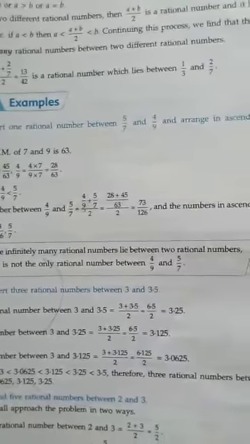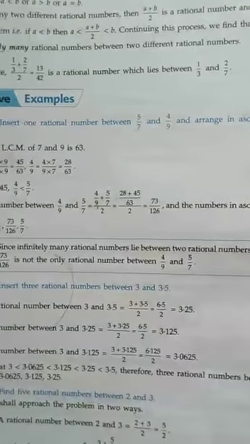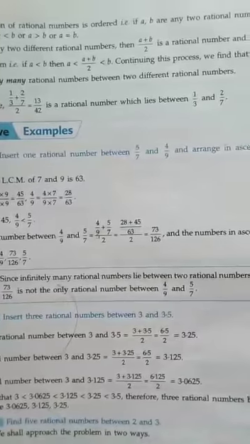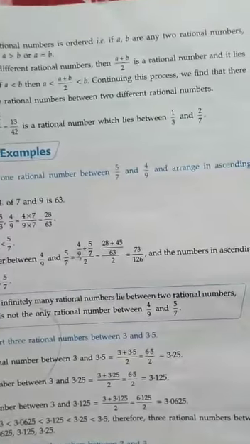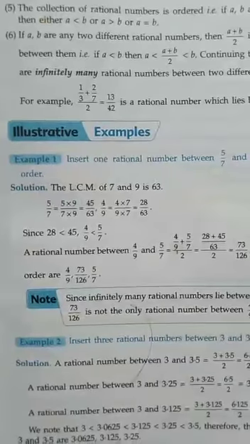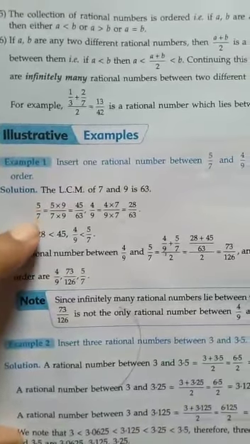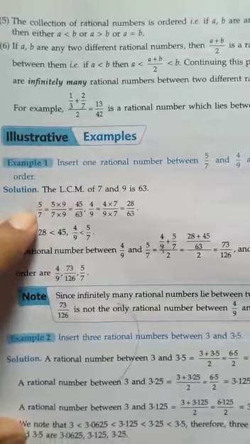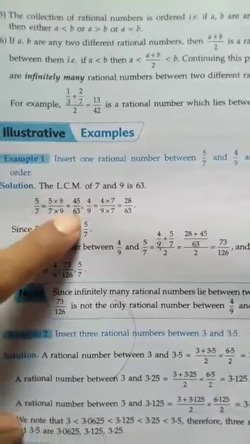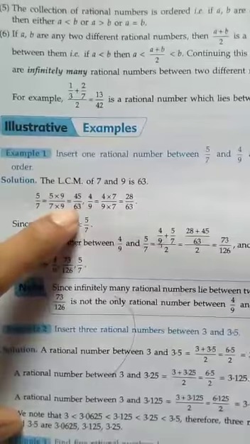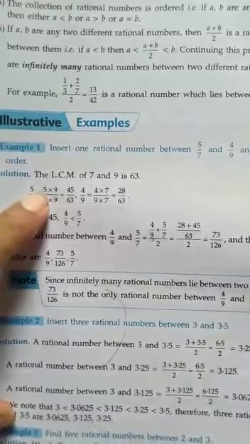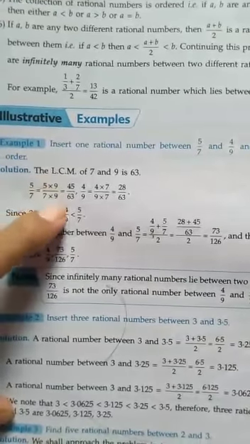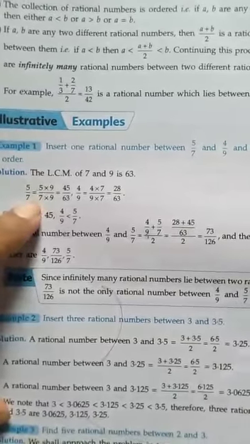How? At first we need to take the LCM of the denominators of the rational numbers. The LCM of 7 and 9 is 63, isn't it? If we multiply the denominator of the first rational number by 9, we get the LCM 63. To maintain equality, we also multiply the numerator by 9. So 45/63 and 5/7 are equivalent rational numbers.